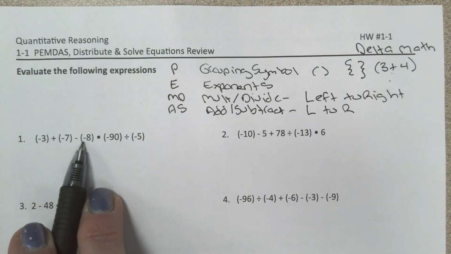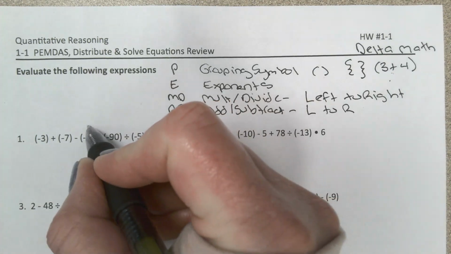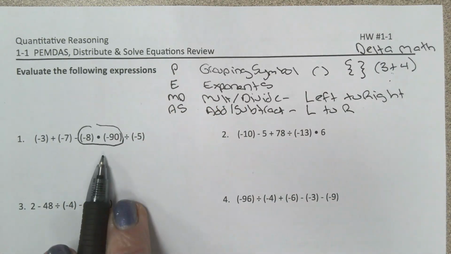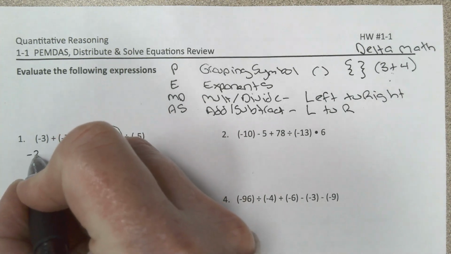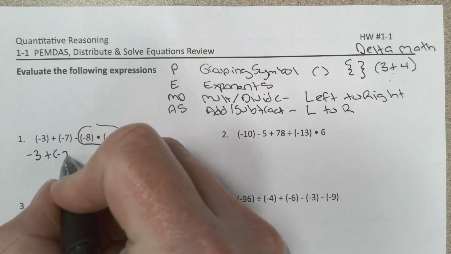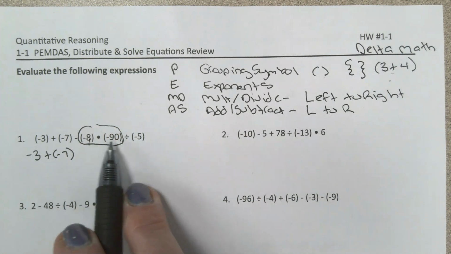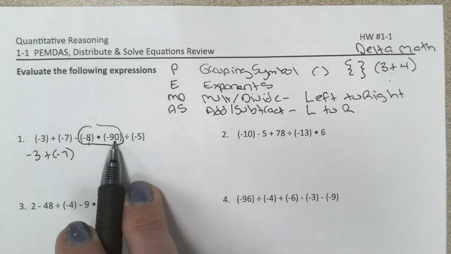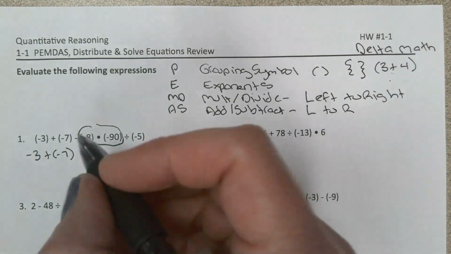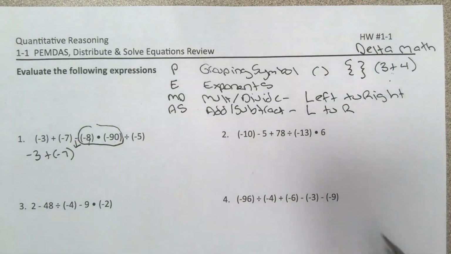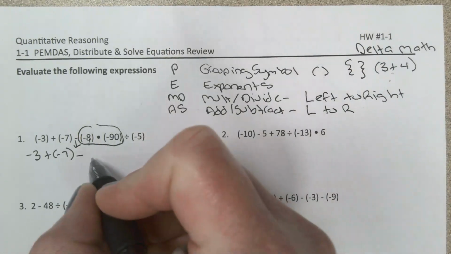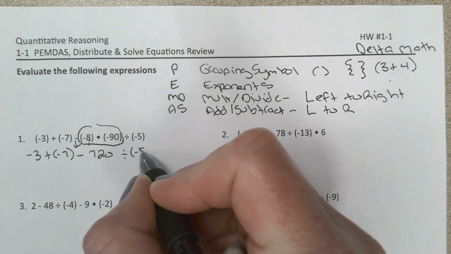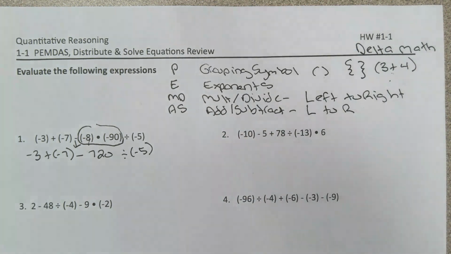All right, so I have add, subtract, multiply. The first thing that I'm going to do is take care of this multiplication right here. So I have negative 3 plus negative 7. This says negative 8 times negative 90. And a negative times a negative goes positive. However, you have this negative right outside of that. So that is 720. And then we're going to bring down the divide by negative 5. Haven't used it yet.